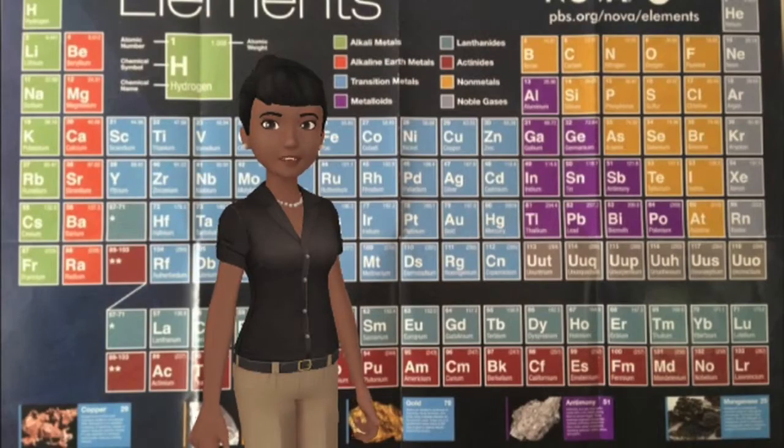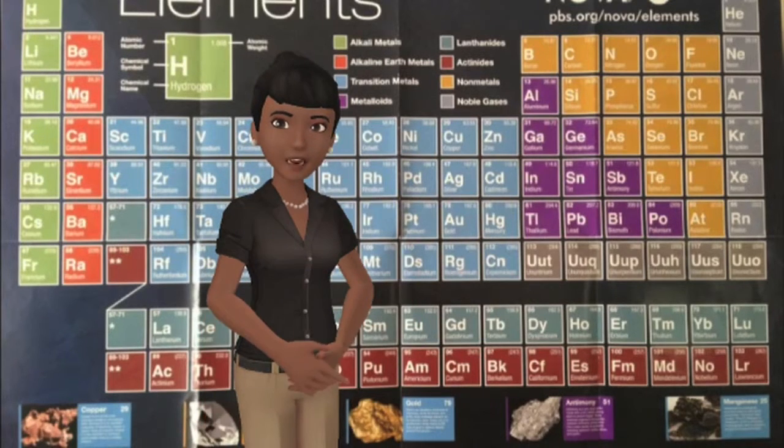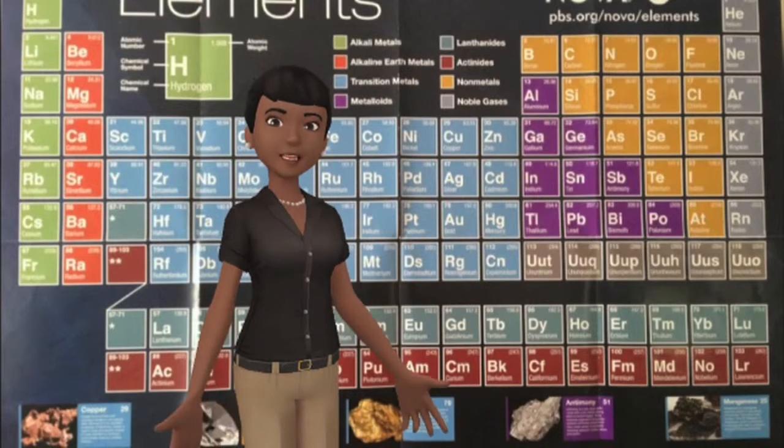What is the periodic table? The periodic table is a table composed of all the elements, natural and man-made. These elements are organized by the atomic number, but this wasn't always the case.